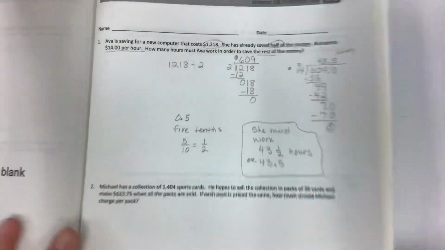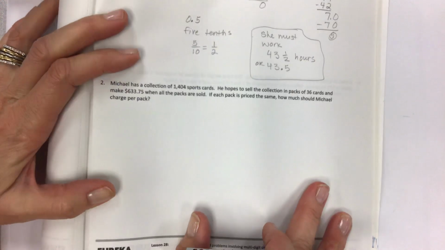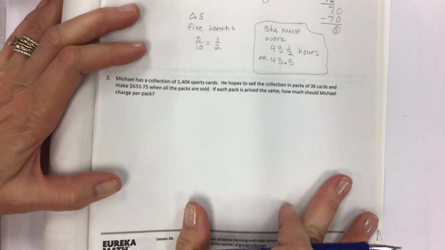All right, next problem. And I'm going to move the book up. Look at me, I'm getting so much better at these. I shouldn't gloat because tomorrow I'll probably forget.